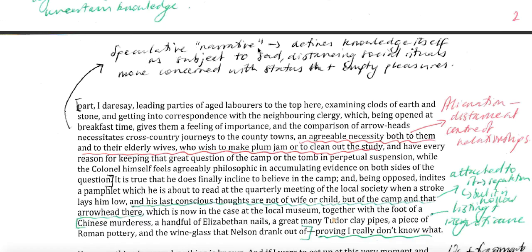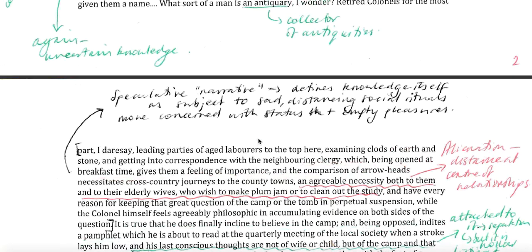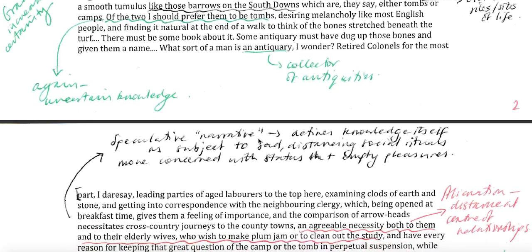But I think it defines knowledge itself as subject to kind of sad, distancing social rituals that are more concerned with status and empty pleasures. You know, we've got here this narrative about who an antiquary is, and I think the warning sign for us is the fact that it's retired colonels.